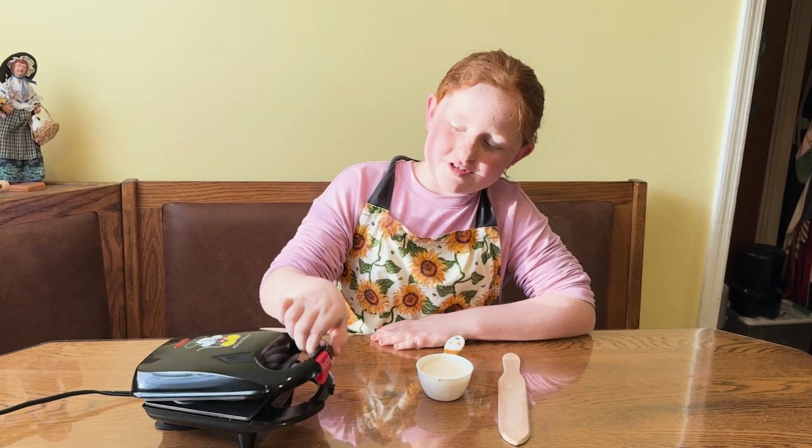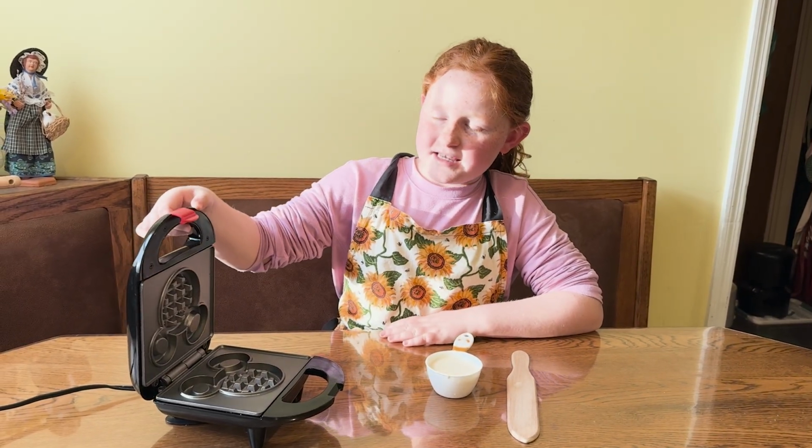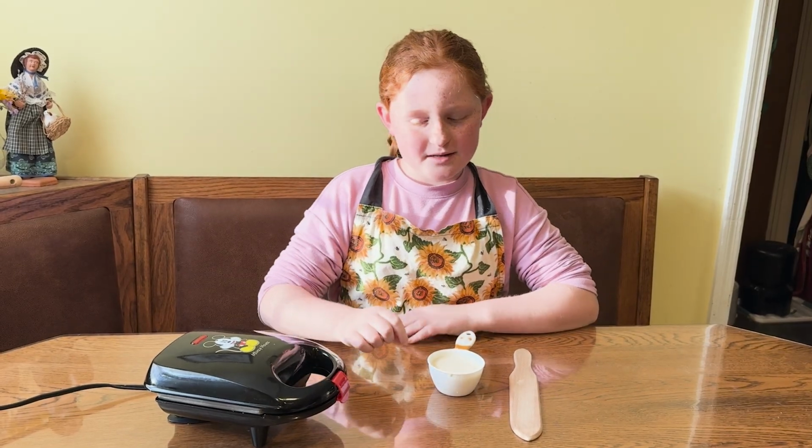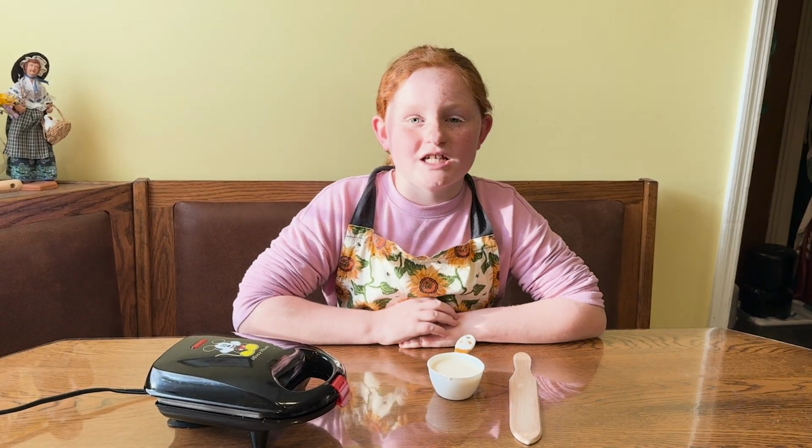Also, this section of the waffle iron has insulators. It protects me from getting burnt, because it doesn't allow heat to transfer through it.